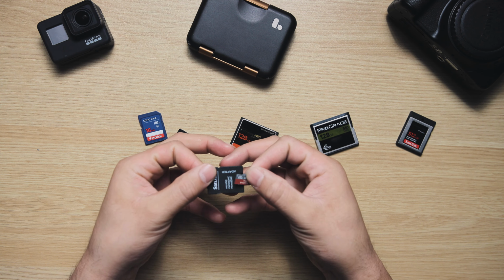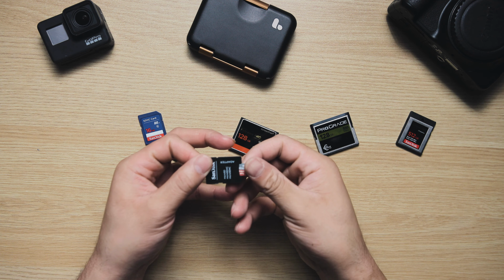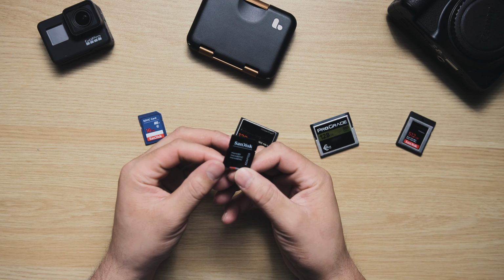I definitely don't recommend it, because I've had issues with people where they're like, yo, my camera's having this memory card issue, can you tell me what it is? So I open the memory card slot and I just see the micro SD card inside of the adapter. I'm like, you can't do this. You need to go buy an SD card.